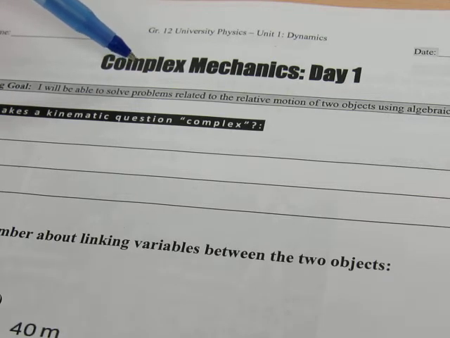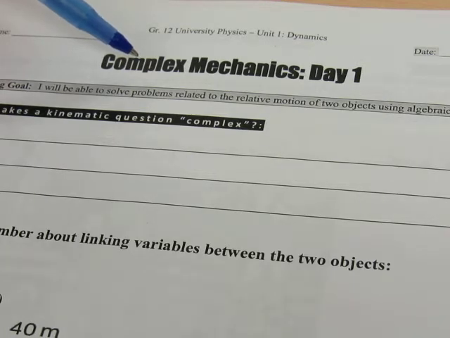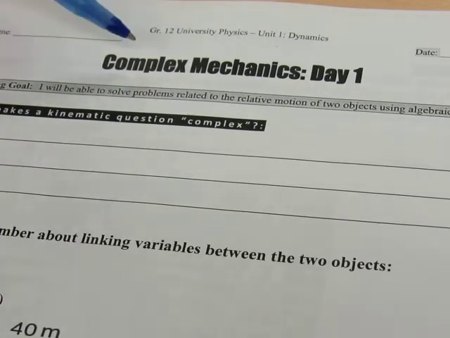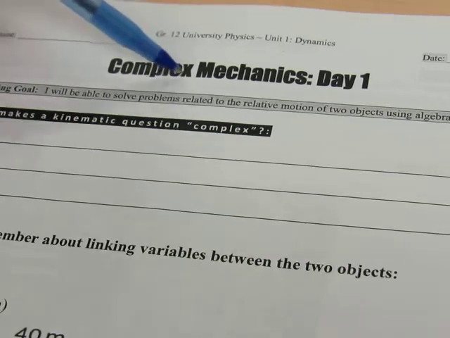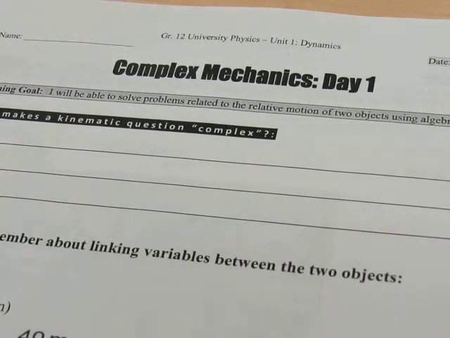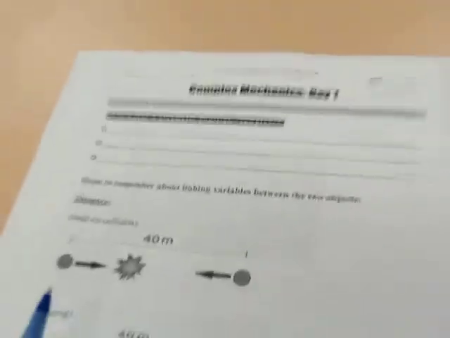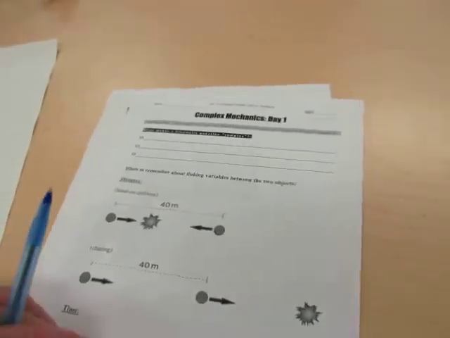Ironically, the first example we're going to do is going to look very difficult. I promise that the second example is going to be way easier, but they're both complex mechanics. So I guess maybe first we should go into what complex mechanics means, without going through the front page. We'll save that until after.